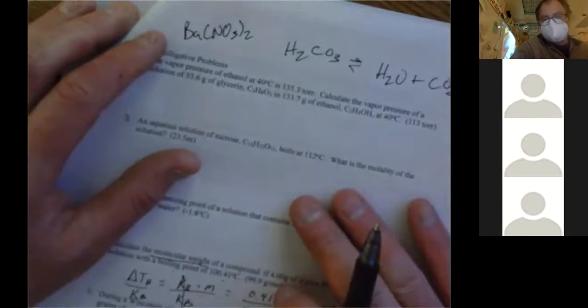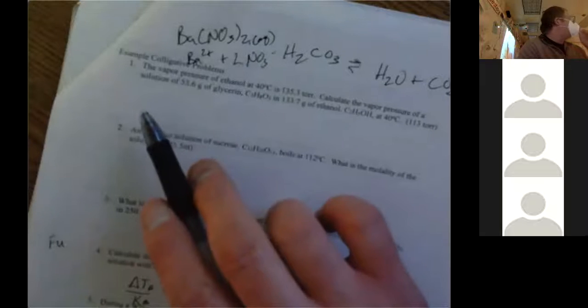Do you remember last semester when we did a net ionic equation? Basically, we look at this as aqueous. So what does this break down into if it's aqueous? Well, we have a barium +2 ion, and we have 2 NO3 negative ions. What is the total number of ions there? 1 + 2 is 3. So the Van Hoff factor for this one is 3.